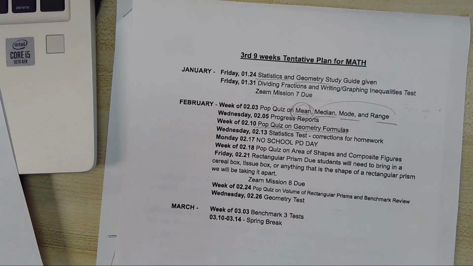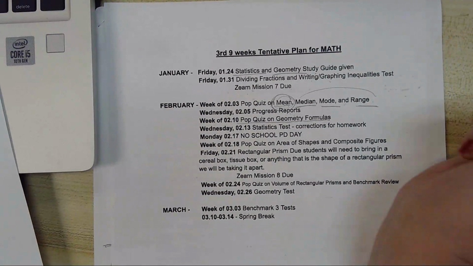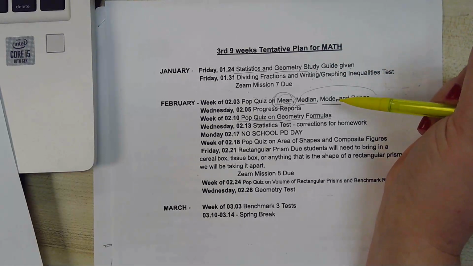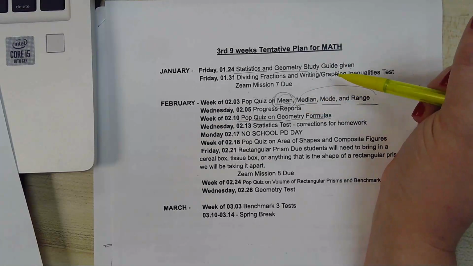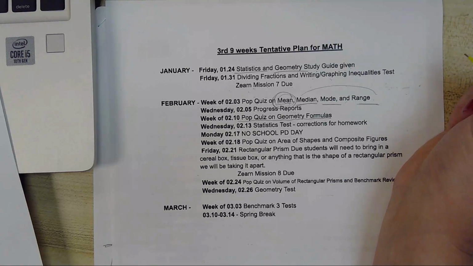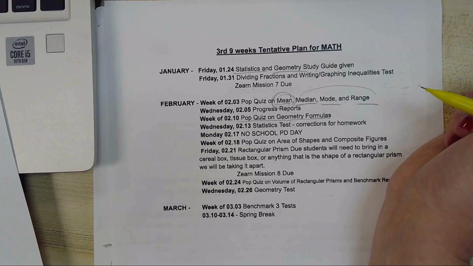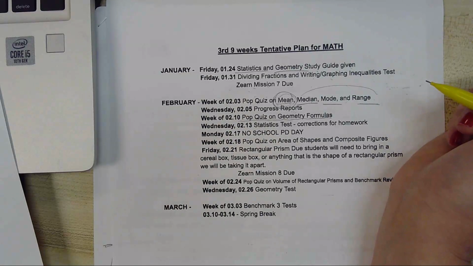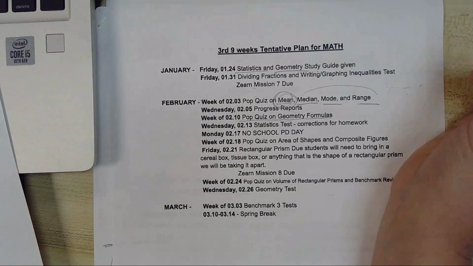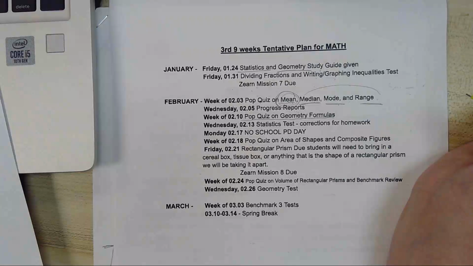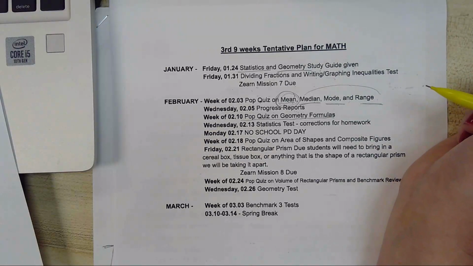All right. While we are passing these out, just a reminder, you got your third 9 weeks plan. It's a tentative plan. That means things might what? Change. Right now, on Friday, we have our dividing fractions and writing and graphing inequalities test. I've said it multiple times, but you need to hear it again. Also, what's going to be due on Friday? Yesterday and Monday, what did you learn? Mean, median, mode, and range. So what do you think is going to be next week?